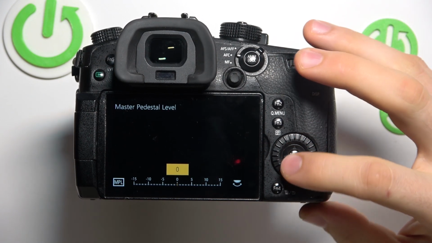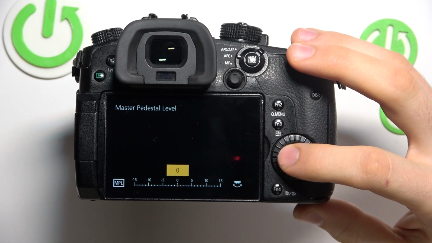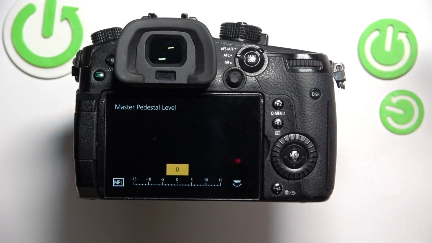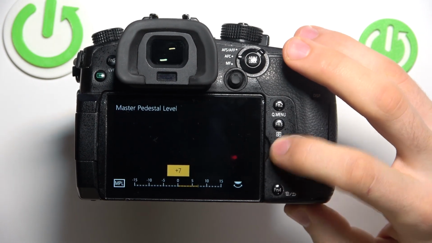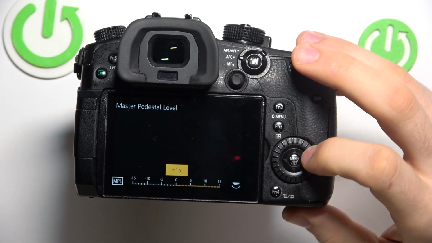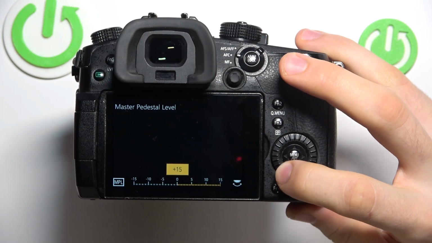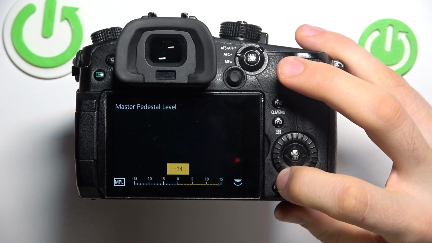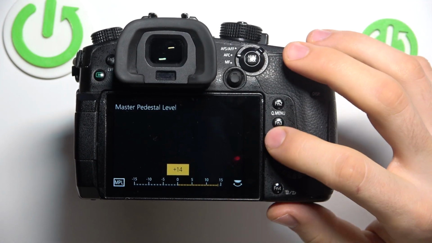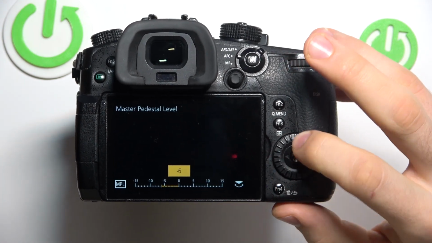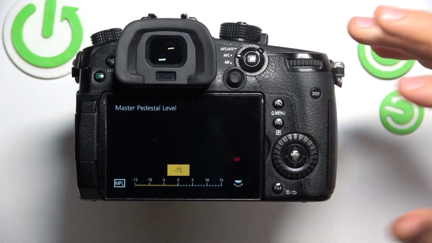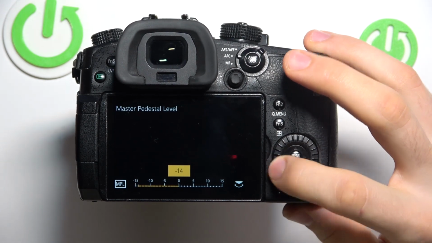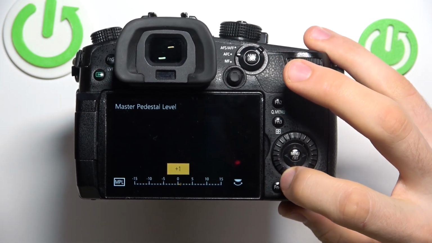footage. When you set it to 0, it means no adjustment is applied to the black level. By increasing it to a positive value, a maximum value is 15, for example, it will raise the black level, making the shadows brighter, but decreasing it to a negative value will lower the black level, making the shadows darker. So that's it.